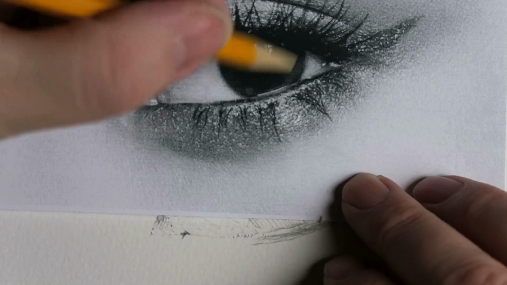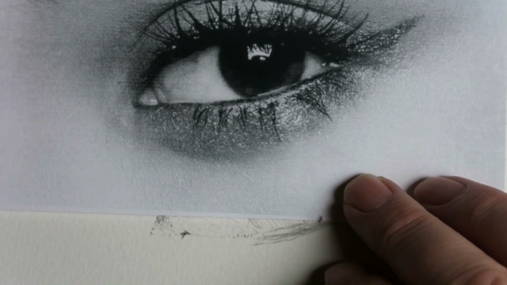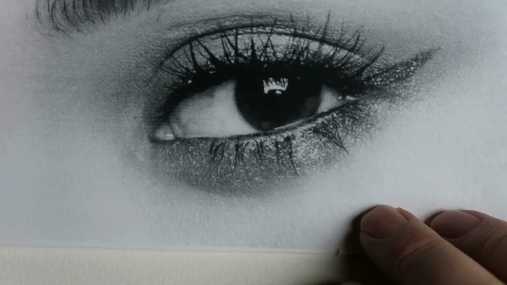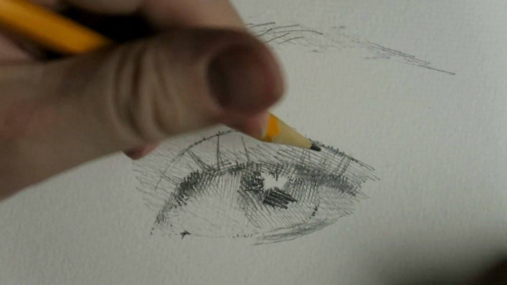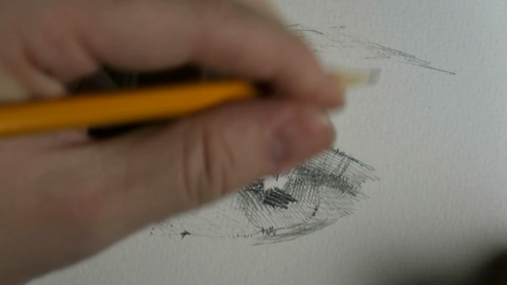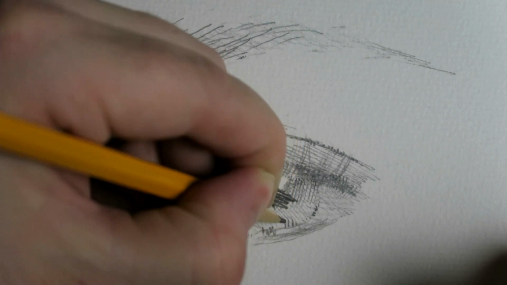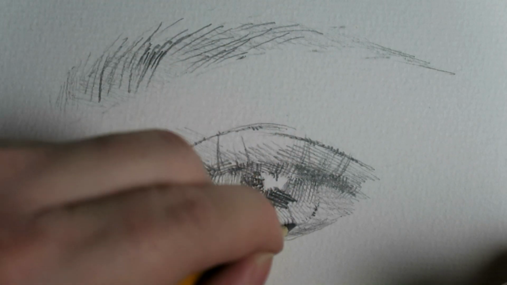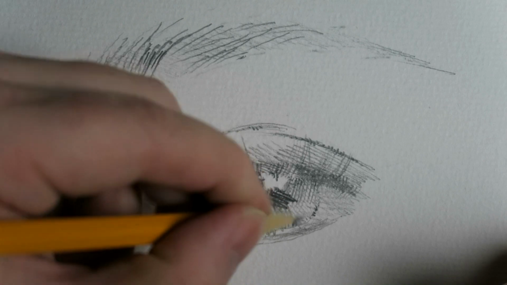And here you have this white line here, and I want to leave this white as well, but it's a bit complicated because it's such a thin area. So that's easily, oops, there.